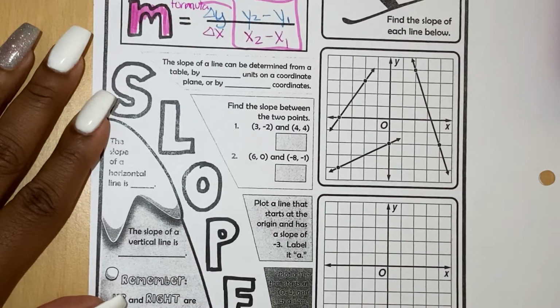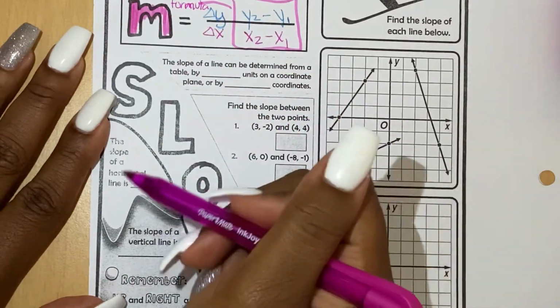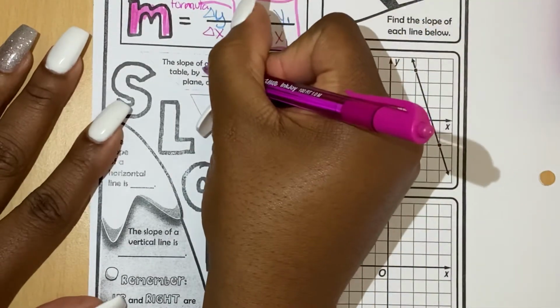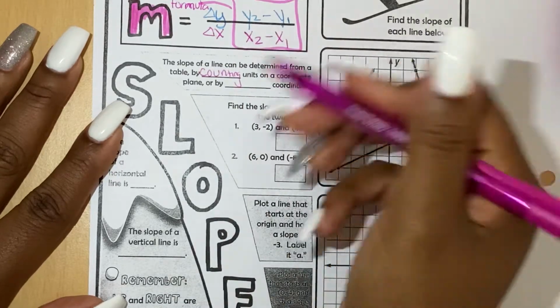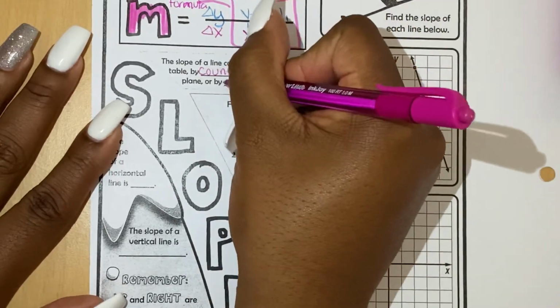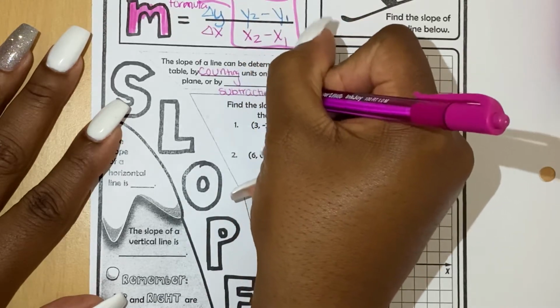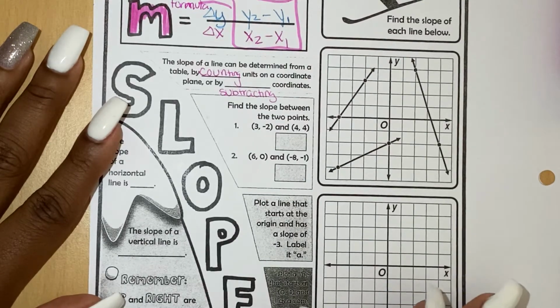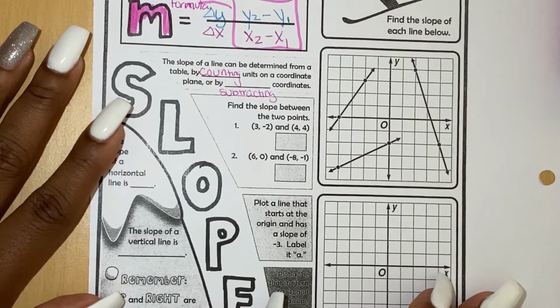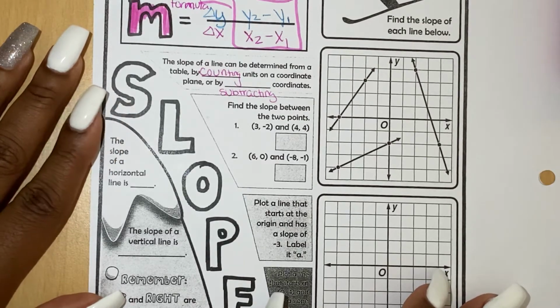Now, when we're talking about the slope of a line, it can be determined from a table by counting units on a coordinate plane or by subtracting coordinates. And the word subtracting goes in that blank, but I write a little big, okay?